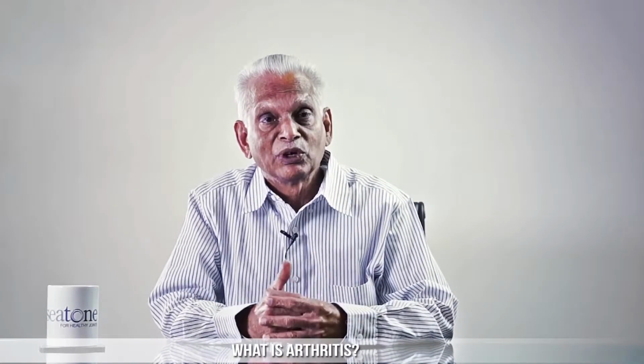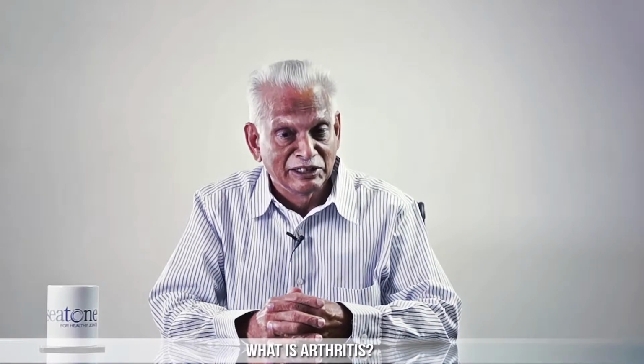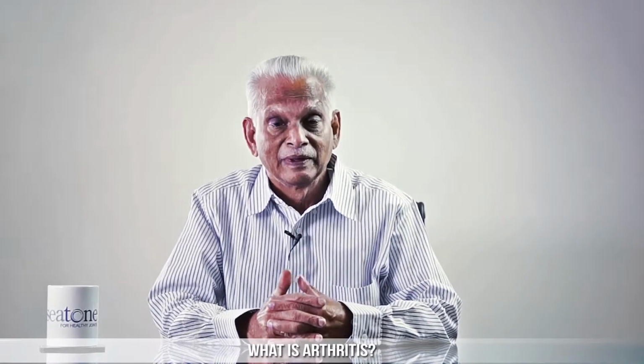Arthritis is a disease causing inflammation of the joints. There is a connective tissue made of cartilage between the joints, and that lubricates the joints so that you don't feel the pain when you walk. Basically, the disease starts causing inflammation of the joints, the tissues around the joints, and connective tissues around the joints.